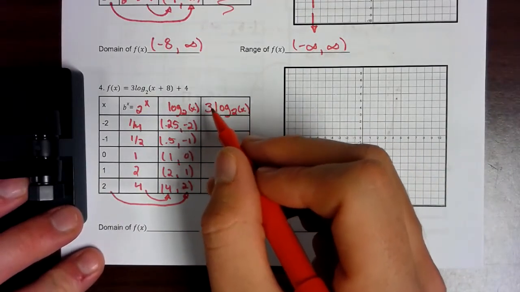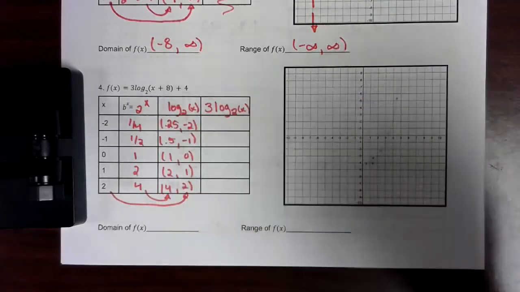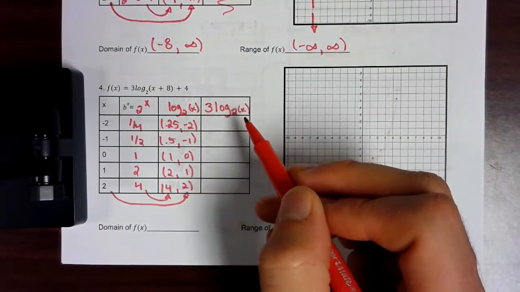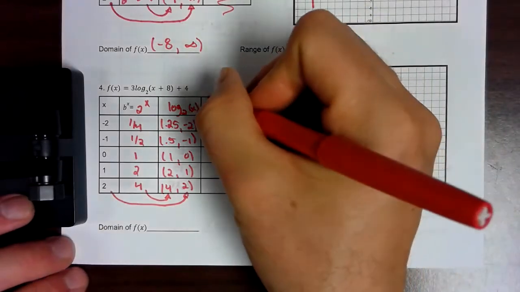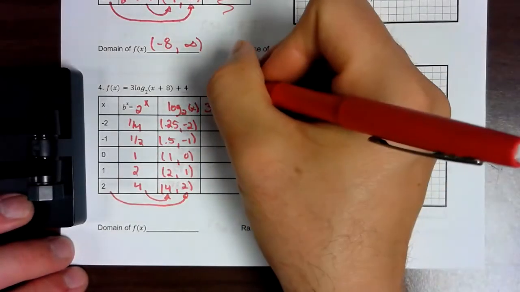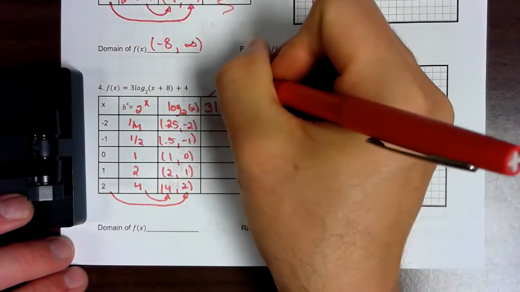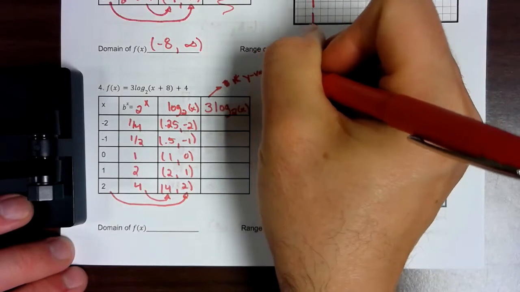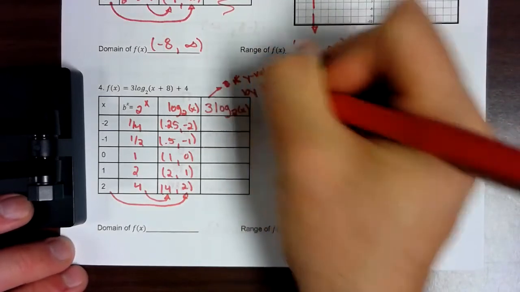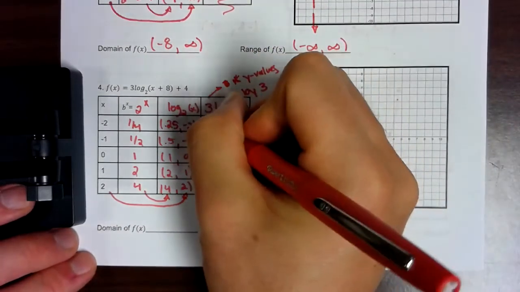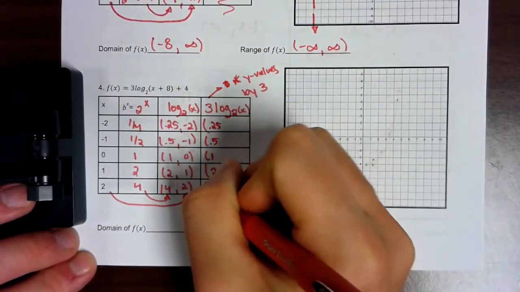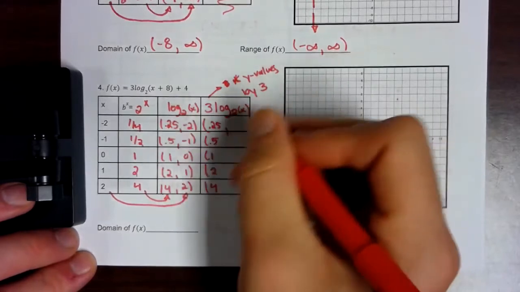So remember that the 3 is only affecting either the x coordinate or the y coordinate. This 3 is not being directly multiplied to the x, therefore it's being multiplied to our y values. So this 3 means to multiply the y values by 3. The x's are going to stay the same, so 0.25, 0.5, 1, 2, 4, and the y's get multiplied by 3.